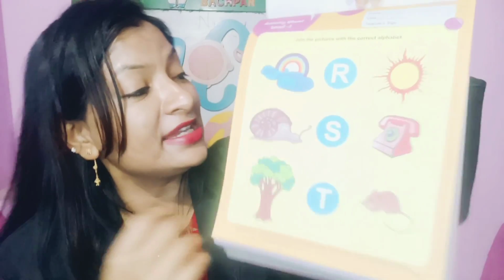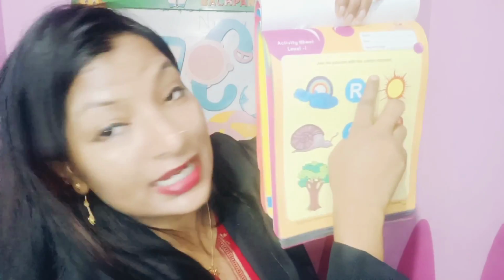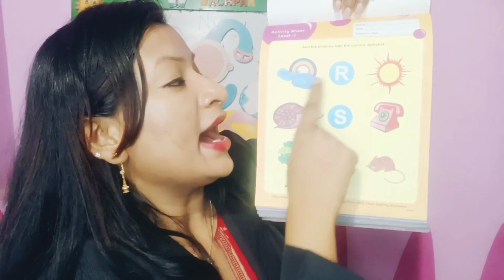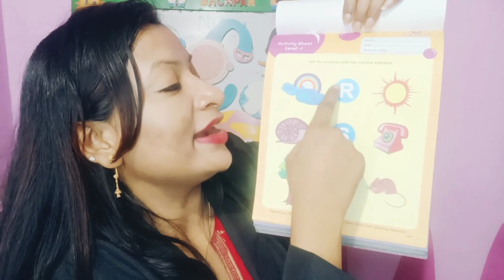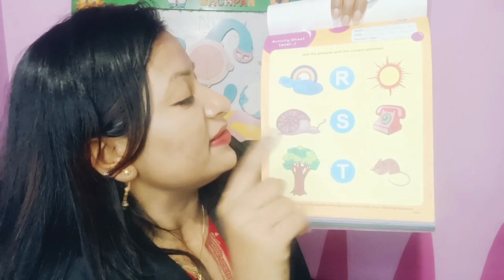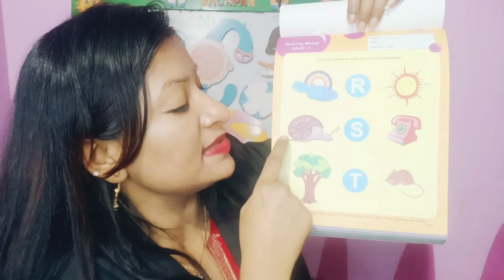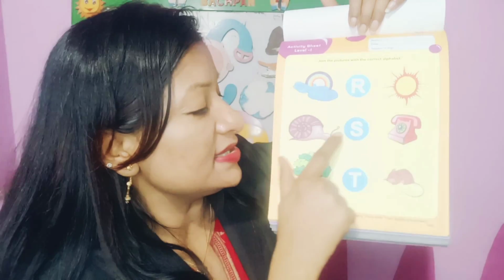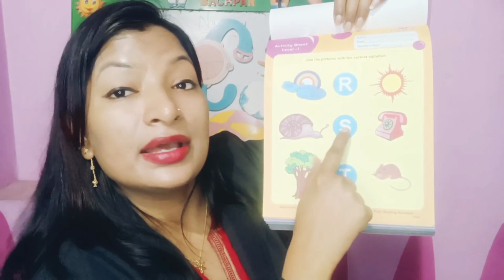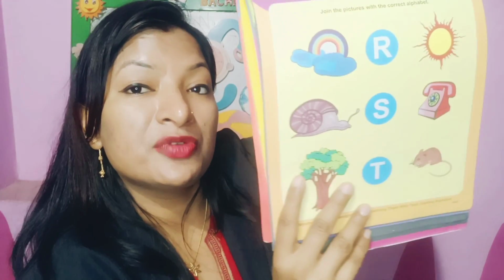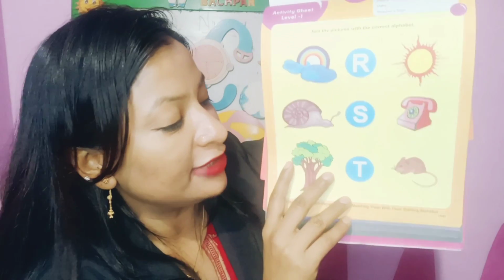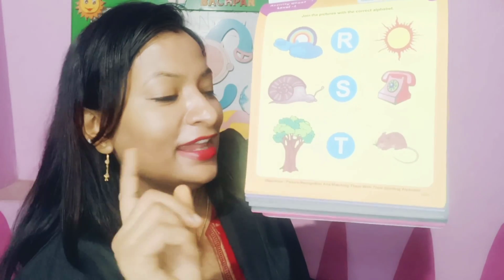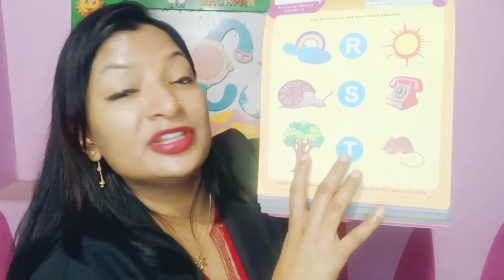Children, so let's see here. It is given, join the picture with the correct alphabet. Like R for sun, no. R for rainbow, yes. We'll join this rainbow with the R. Next one is S for snail. Snail is a type of insect. Yes, we will match this snail with the S. S for telephone, no. So we'll not match this S with telephone. Next one is T for tree, yes. T for rat, never. So we'll match the tree with this T.